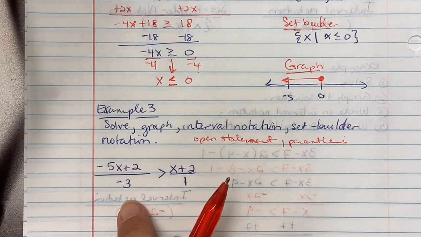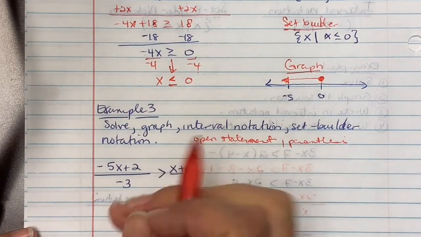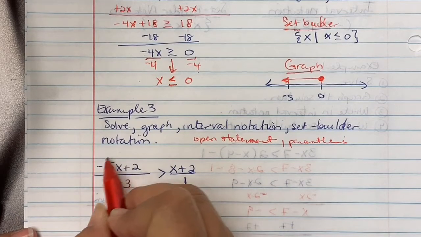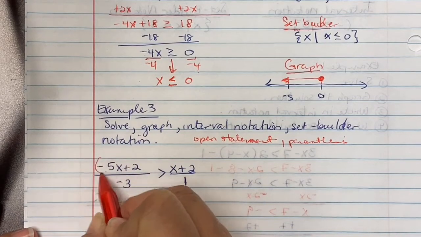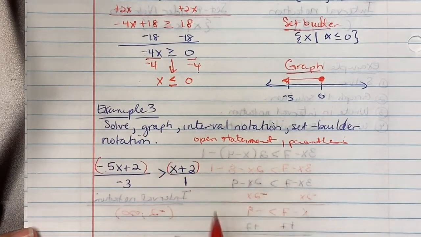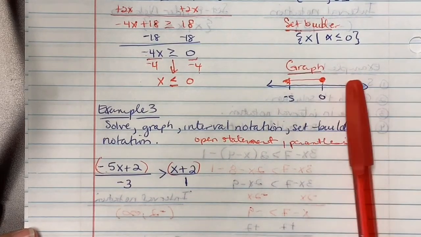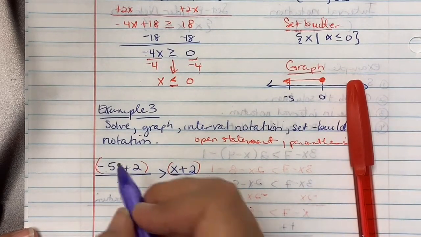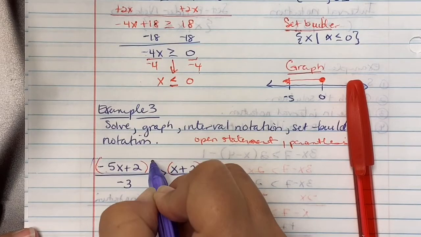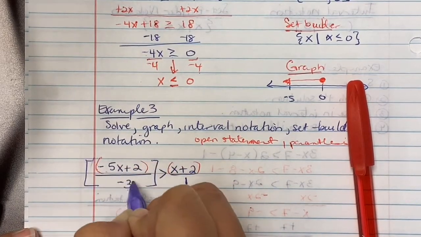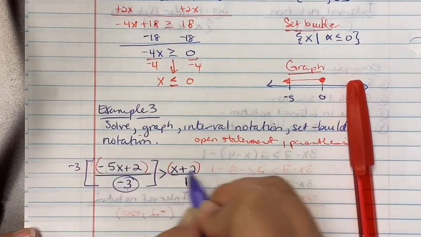So if I want to get rid of this fraction, notice that it's a negative. First thing, notice that this is a binomial piece up here because there's two terms. I'm going to put parentheses around it, as well as the second side. I am going to multiply both sides by -3.